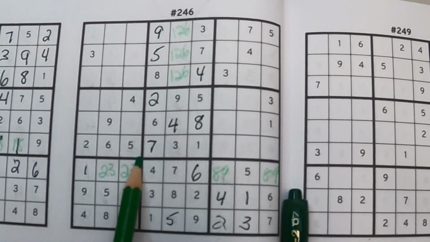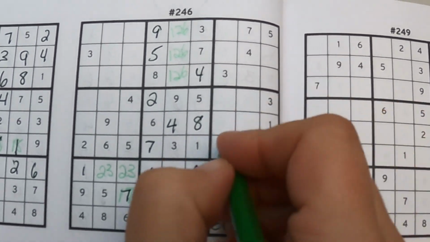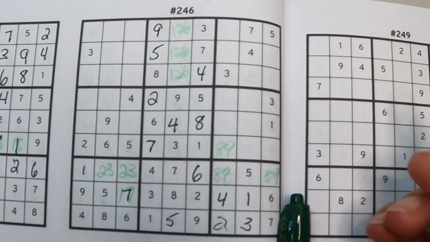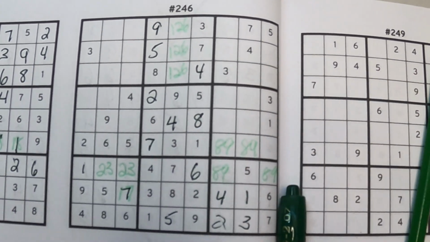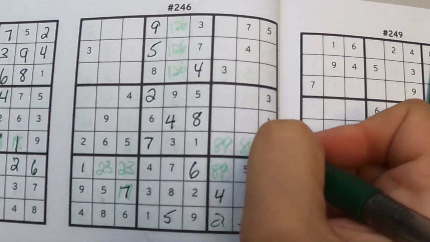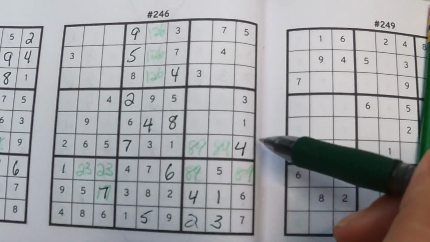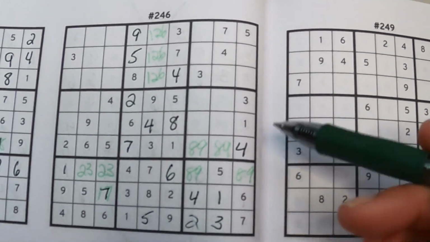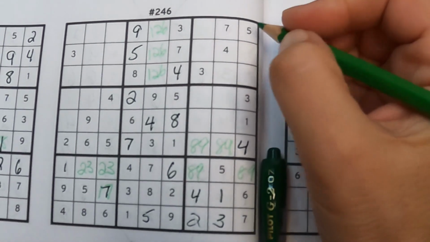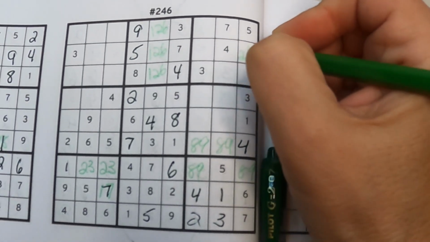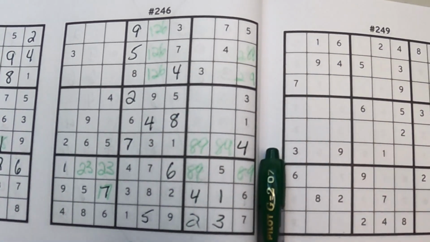For this row, we're missing 4, 8, and 9. We've got a 4 here, so 8, 9. That means that our 4 is here. For this column, we're missing 2, 8, and 9. I don't see much help, so this is 2, 8, 9. We do have an 8 here, so 2, 9.